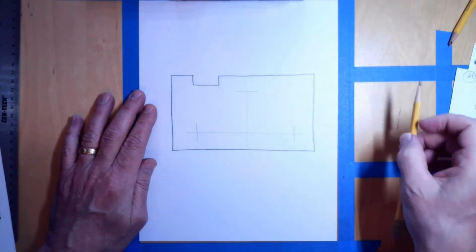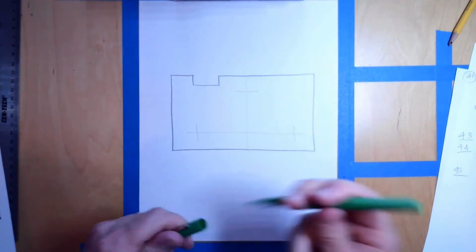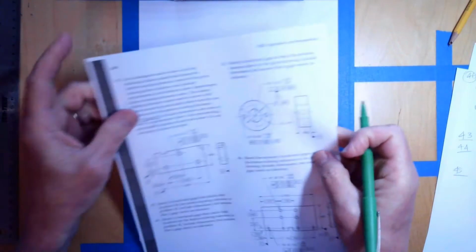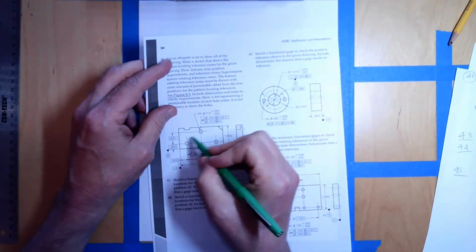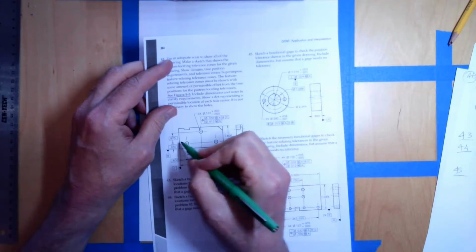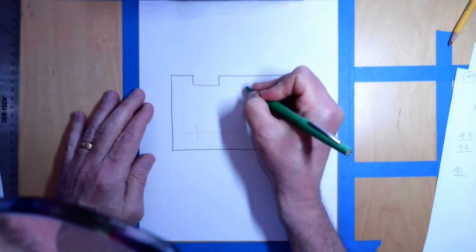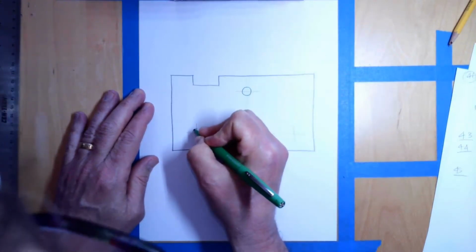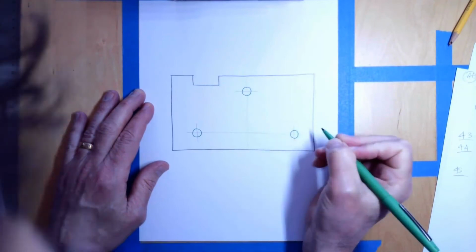So the first thing that we want to do is locate the pattern locating tolerance zones. Okay, so the pattern locating tolerance zones are a diameter of .030 at MMC, and they're going to be fixed in position on these centers defined by the basic dimensions here. Okay, so I want to make sure I draw these big enough because I'm going to have to get something else in there too, as you'll see. So there we go.